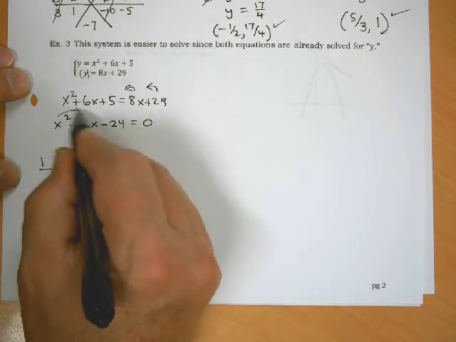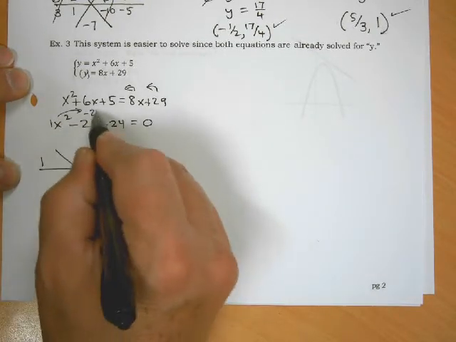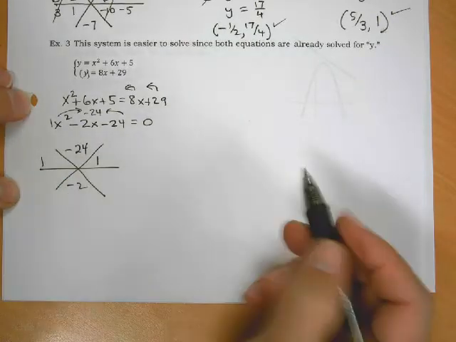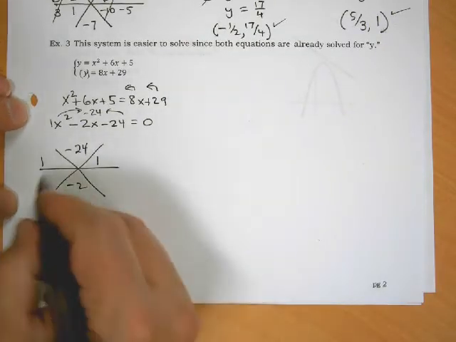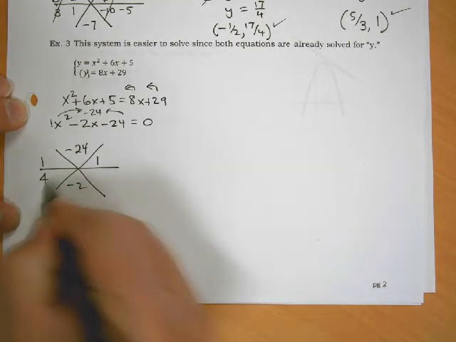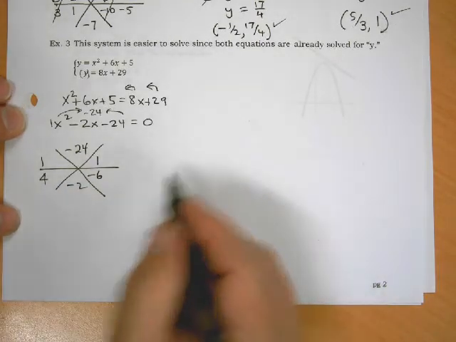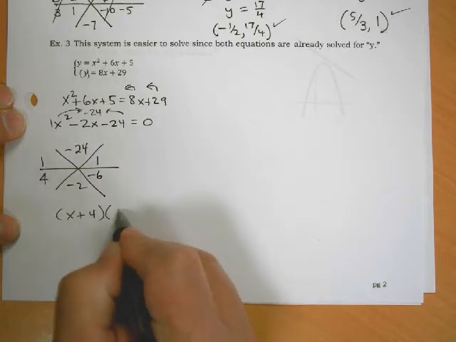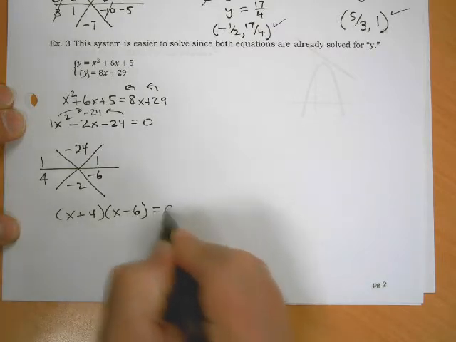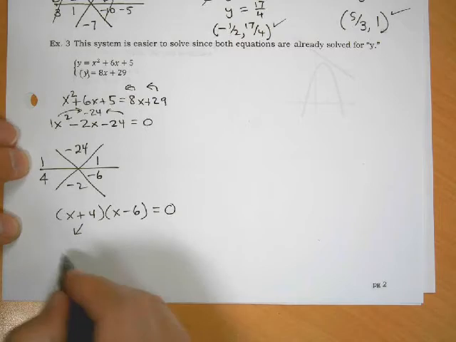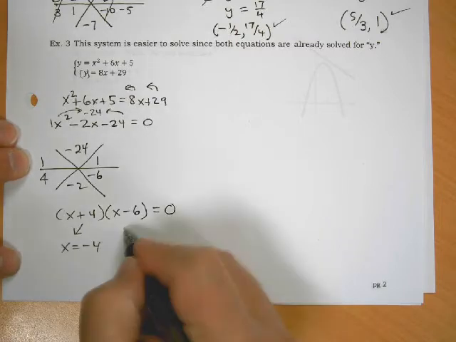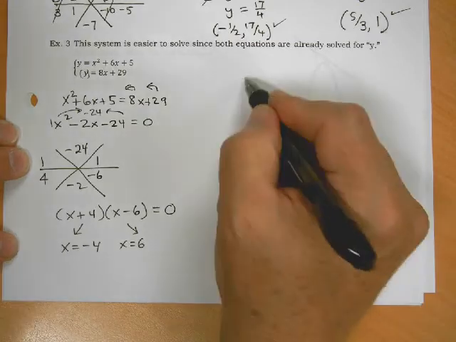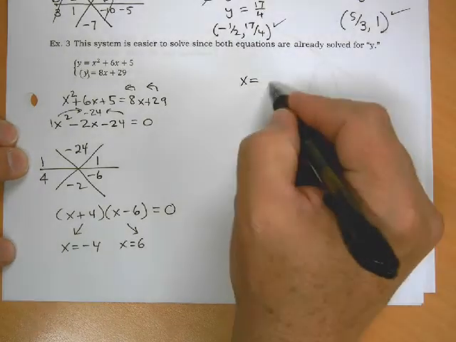We have 1 times negative 24 there. And the factors that multiply to give that and add to give this are 4 and negative 6. So that leads us to a factored version of x plus 4 and x minus 6, which then yields x values of negative 4 and positive 6. So we're going to come over here and find out what y values go with those.